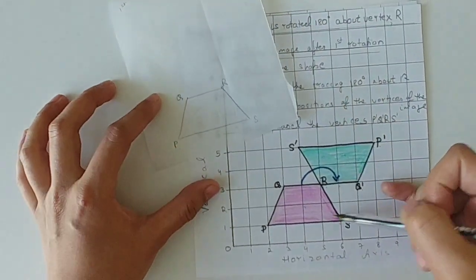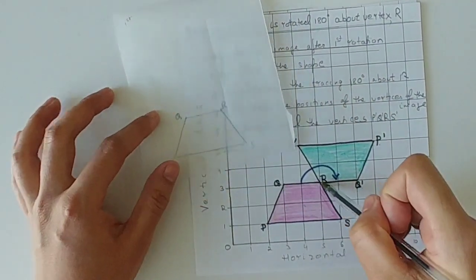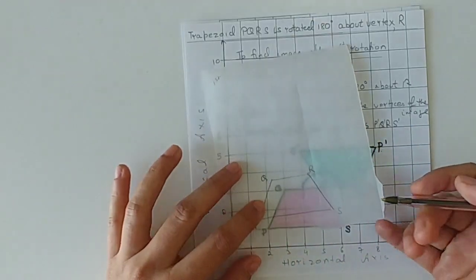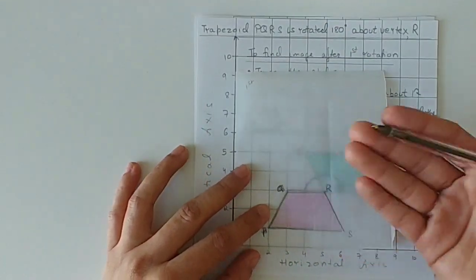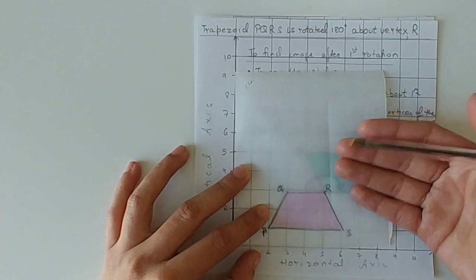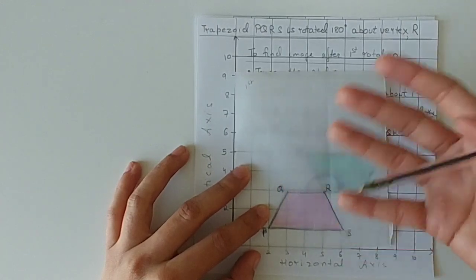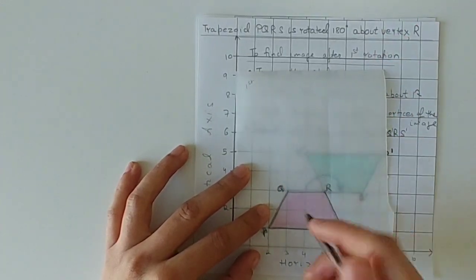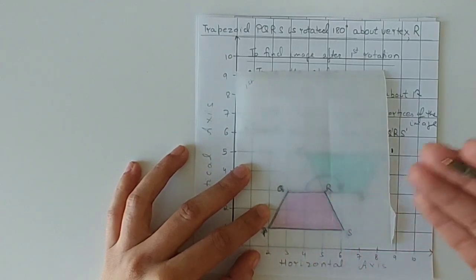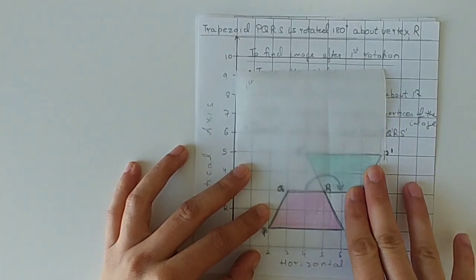These are the vertices and this is the vertex R, and in order to rotate it, you have to trace it first. And if you don't have tracing paper at home, don't worry, you have waxing paper, you have tissue paper, you can use it. So you are going to trace it first like this. In order to save time, I've traced it before this video.